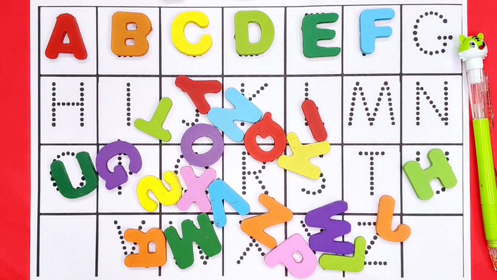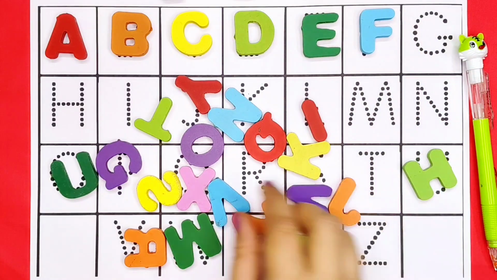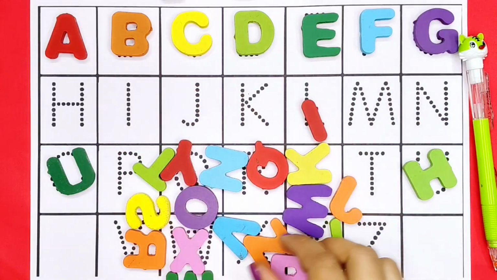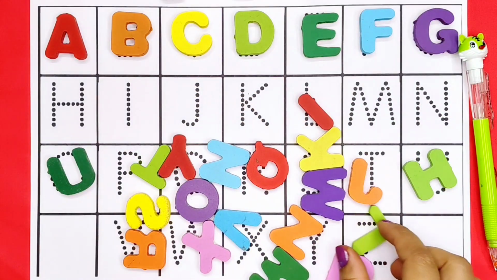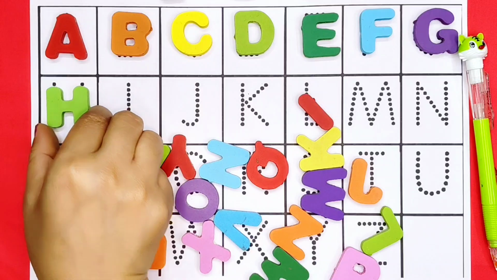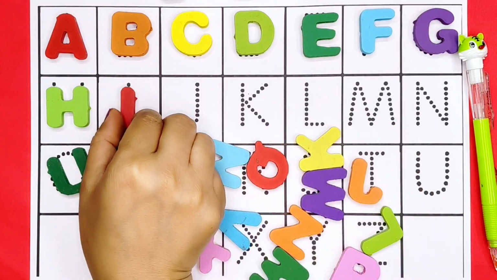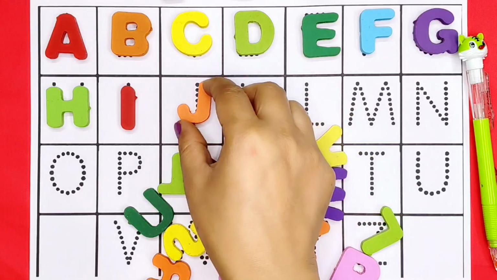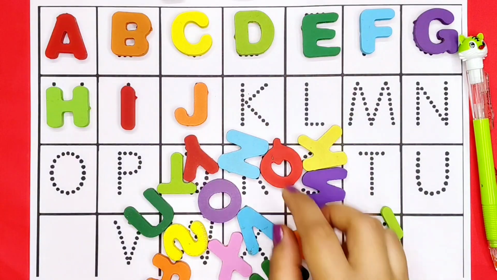F. F for fingers. G. G for grapes. H. H for hen. I for ice cream. J. J for joker.